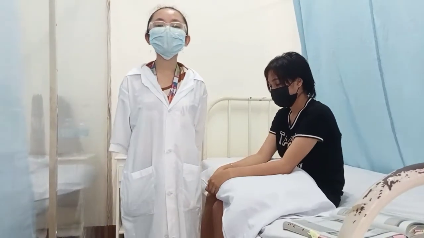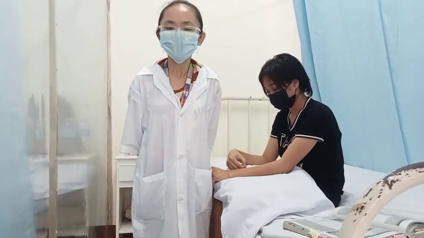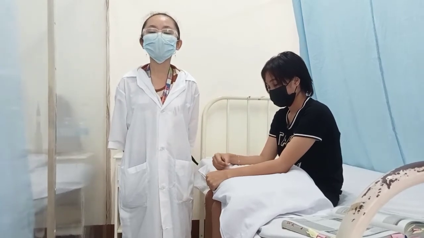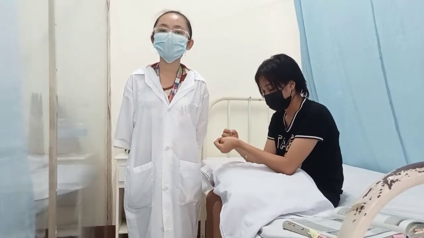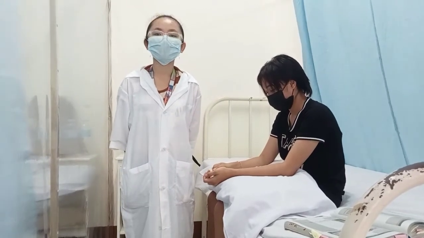So the normal findings is elbow flexes and contraction of the bicep muscle is seen and felt. And the abnormal findings is that there is no response, or an exaggerated response or movement.